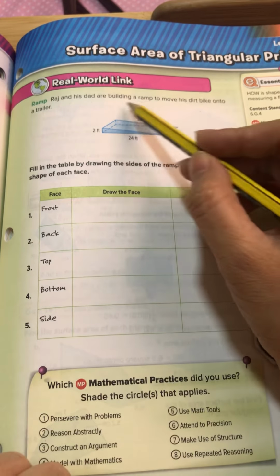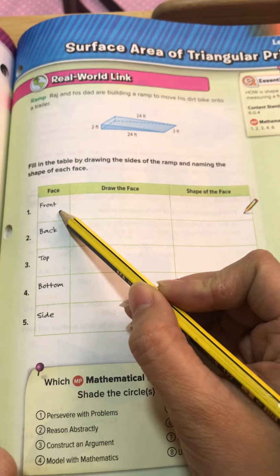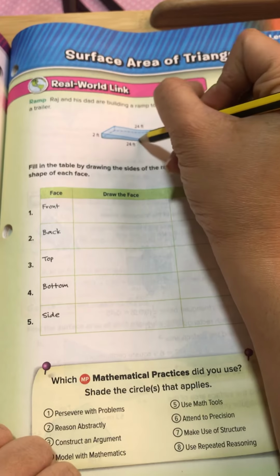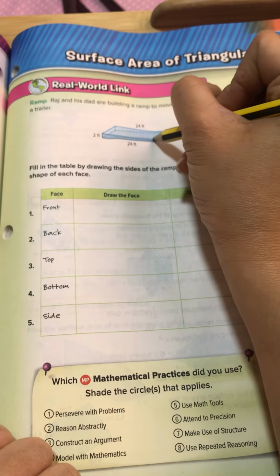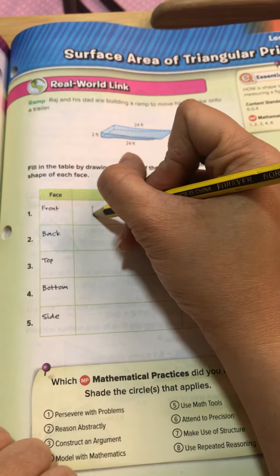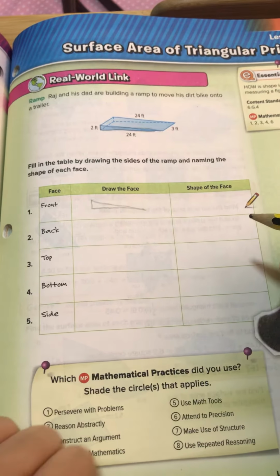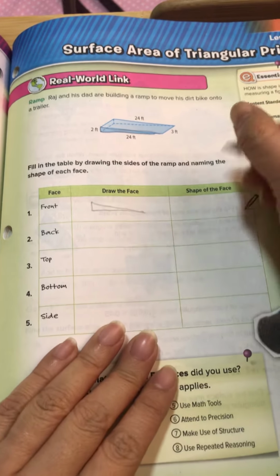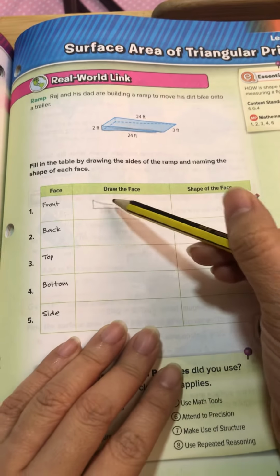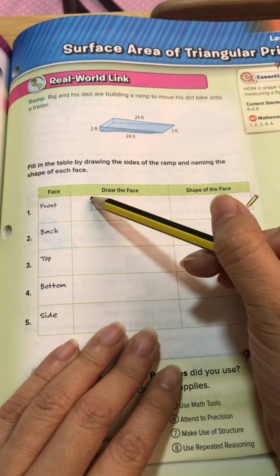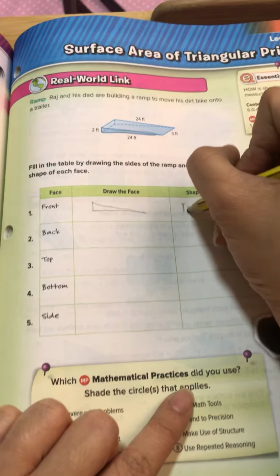So this is the ramp. First thing we need to do is to identify the faces. We got the front, which is this side. I will draw it here. This is how the front face looks like. And what shape is this? It has how many sides? 1, 2, 3. So it is a triangle.